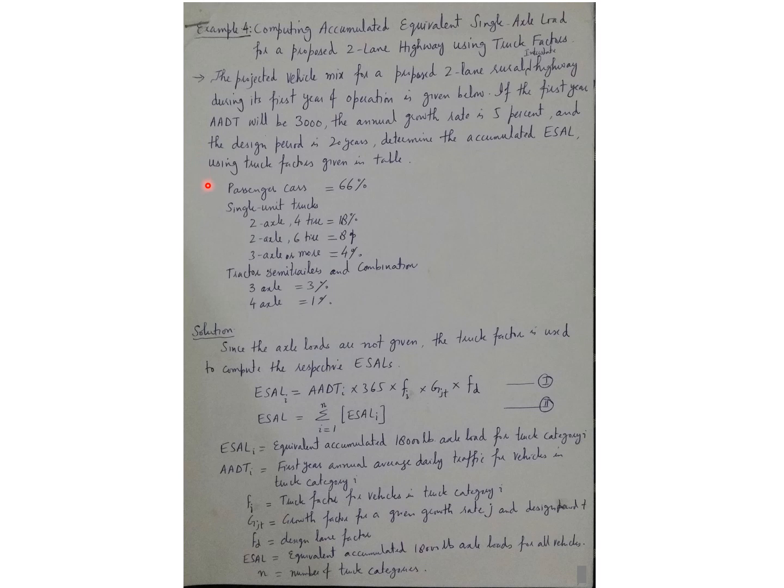Passenger cars 66%, single unit trucks, and we are having these categories of vehicles: 2XL 4 tire 18%, 2XL 6 tires 8%, 3XL or more 4%. And then come the tractor, semi-trailers and combination: 3XL 3%, 4XL 1%.